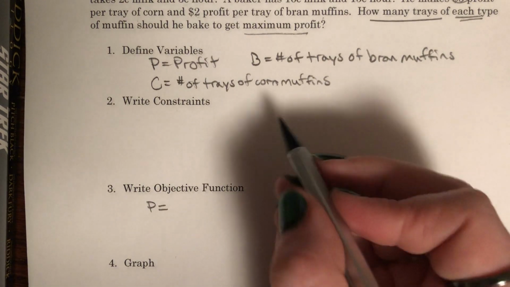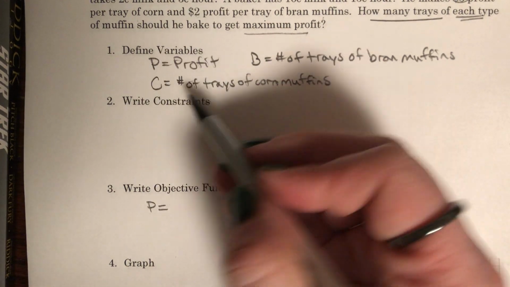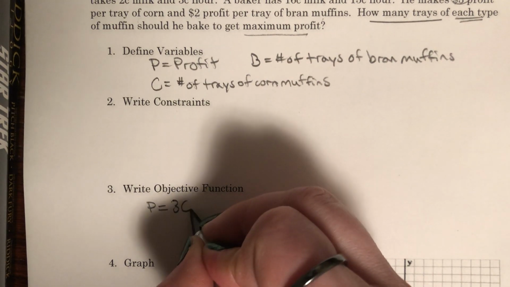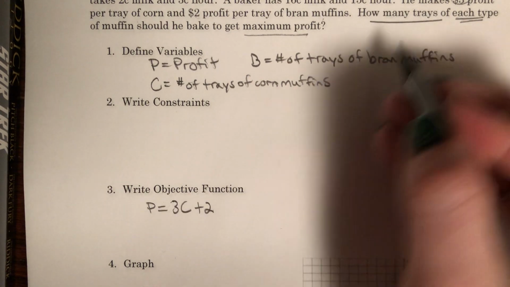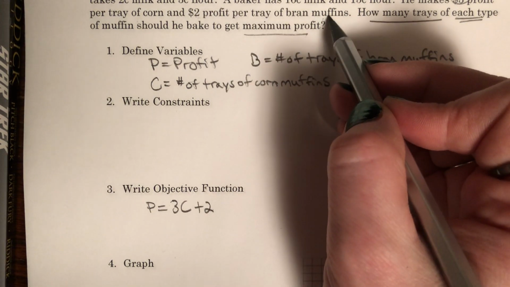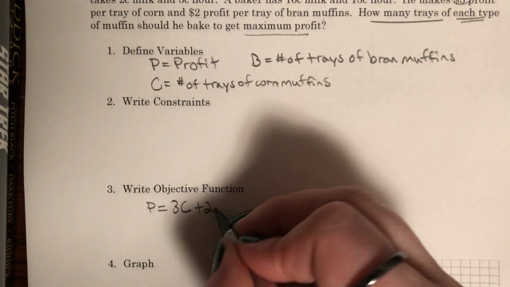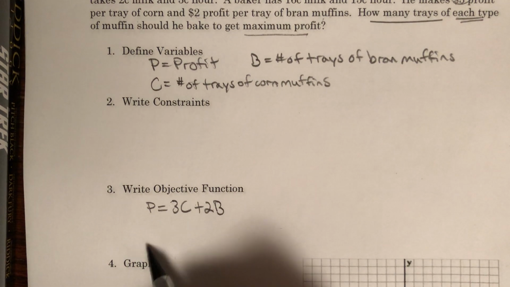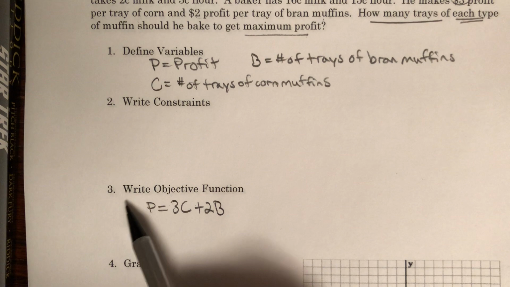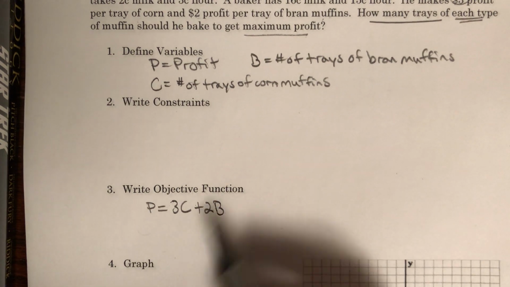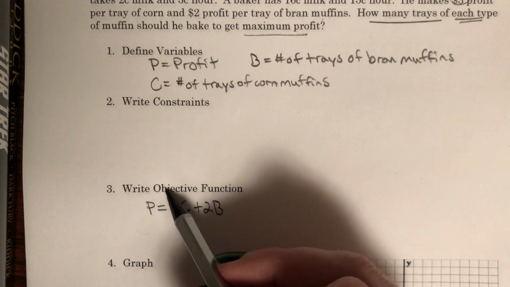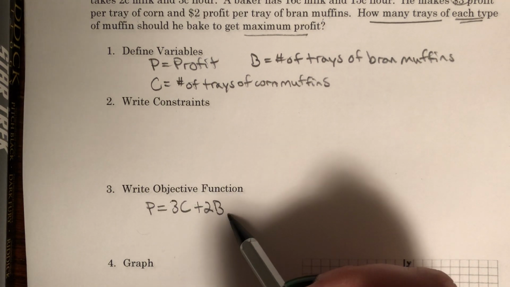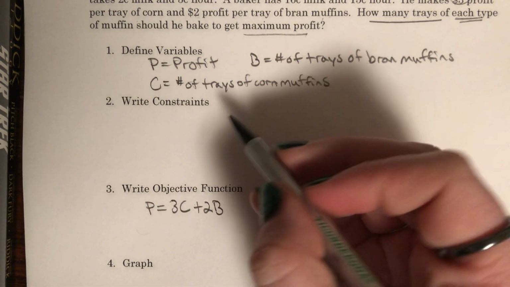Back down to here. $3 per tray of corn muffins, so 3 times C, which represents the number of trays of corn muffins, plus $2 times the number of trays of bran muffins, and that's represented by B, so 2B. Right, so we have our profit objective function. This is what we want to figure out. We want to figure out maximum profit. That's why it's called the objective function. It's our ultimate goal in the problem.